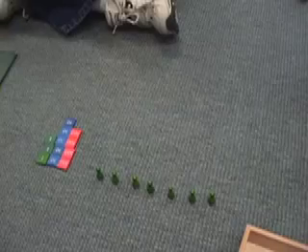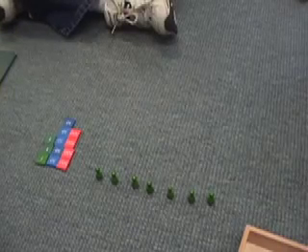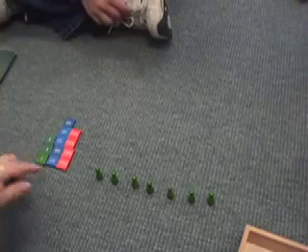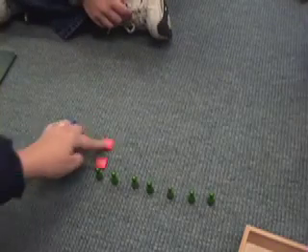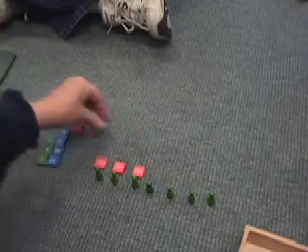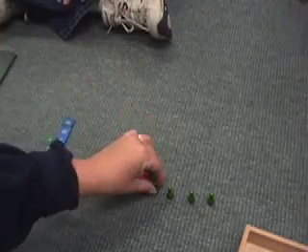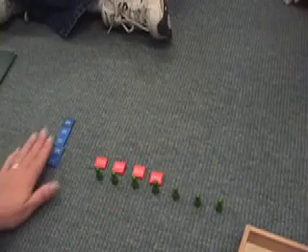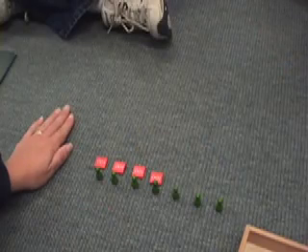What's my first step going to be? Trading in the hundreds. Okay, so I can't share the hundreds evenly. If I try to spread them out, only four of the pieces can get 100. And that's not going to work, because with division, everything has to be shared.